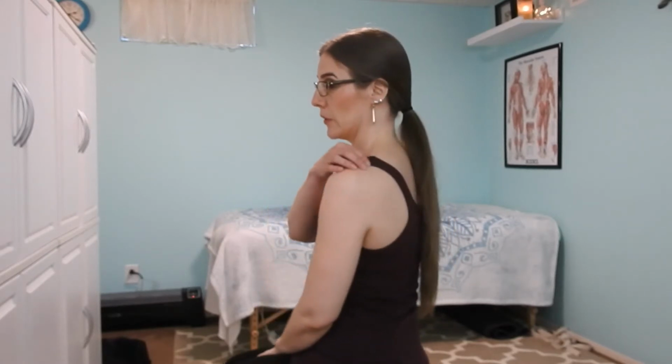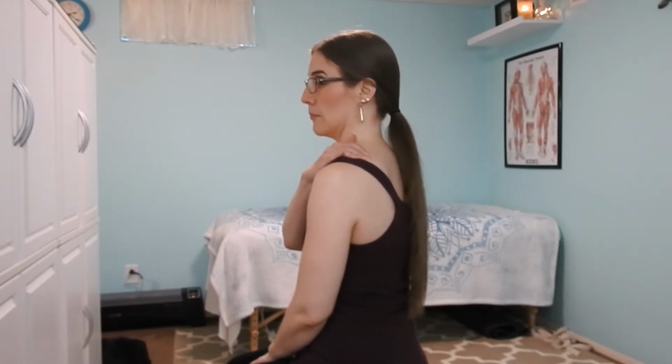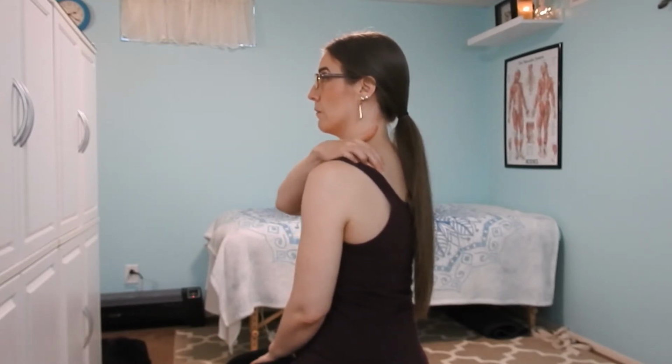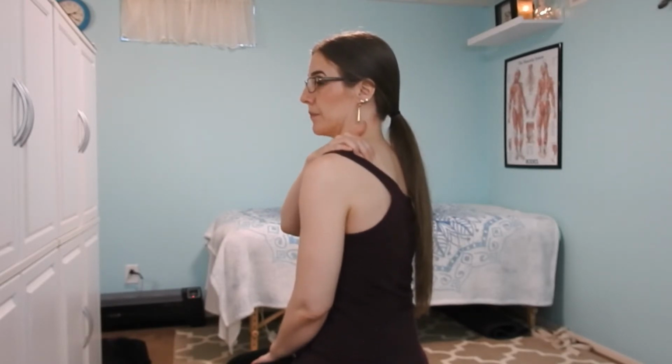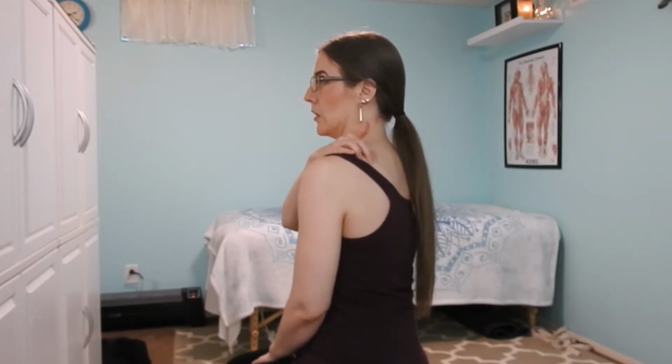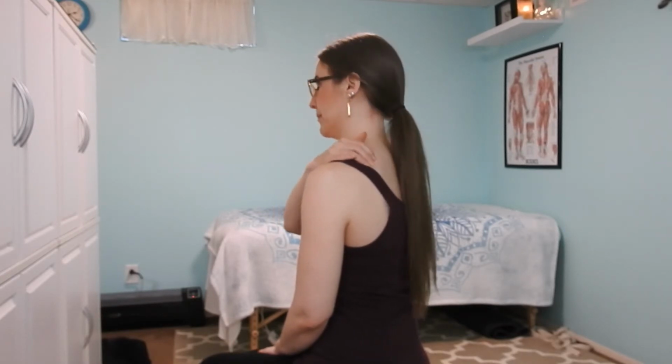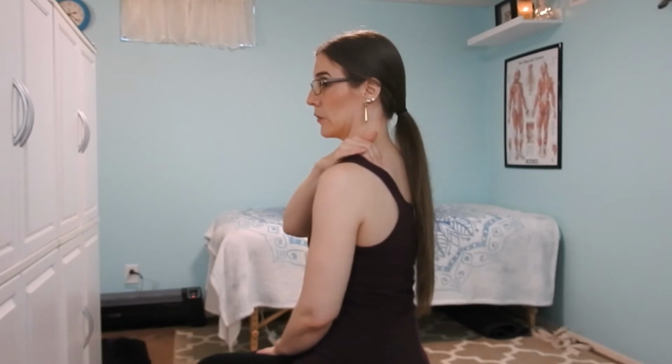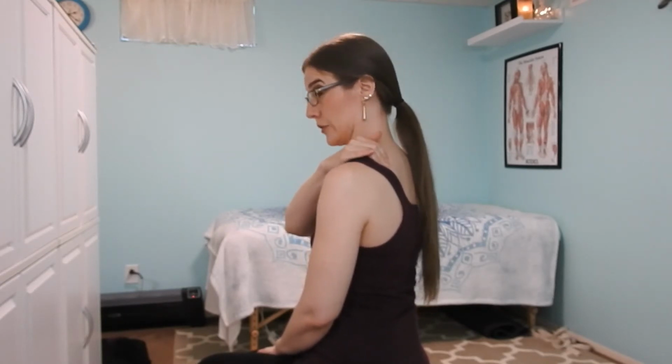Now the insertion is on the medial border of your scapula. So it's actually the superior angle and medial border of your scapula. If you move your shoulder blade up and down, you'll feel where it ends. That is the superior angle. And then we want to go medial, which is towards your spine. So that is where it inserts.